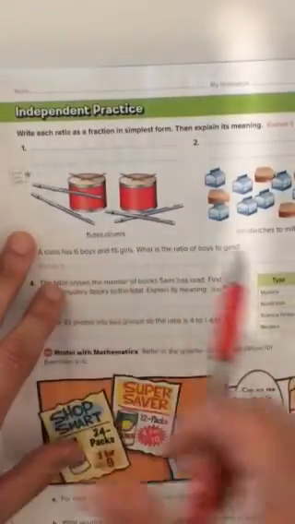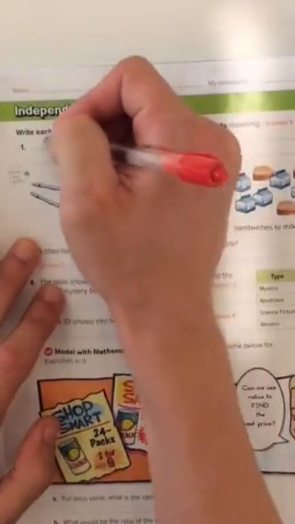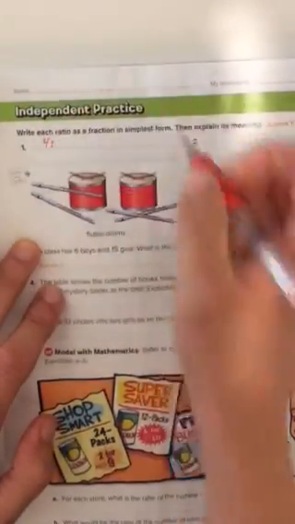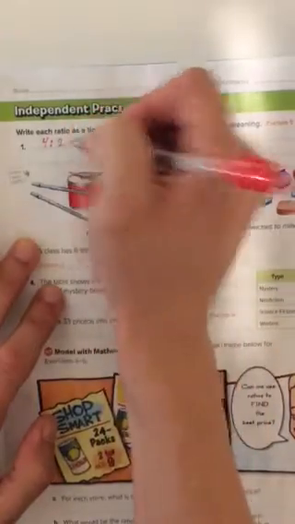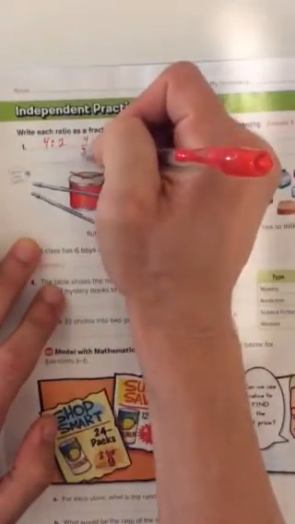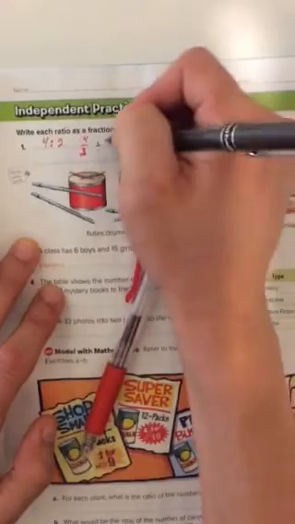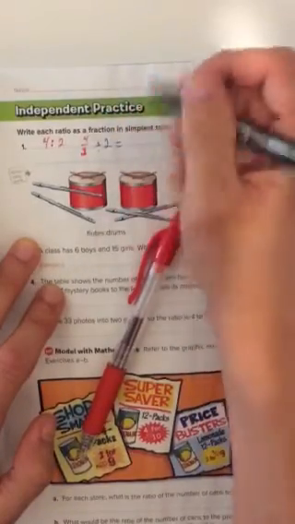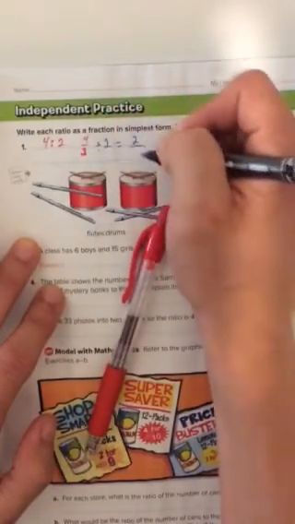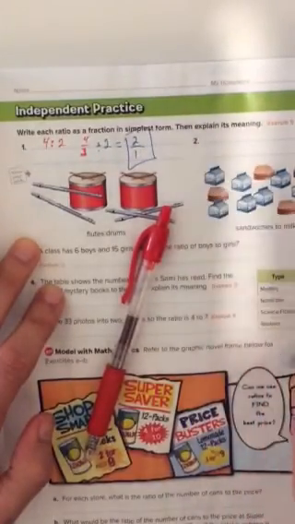Okay, so flutes to drums. How many flutes do I see? 1, 2, 3, 4 flutes. 4 flutes to 1, 2 drums. Okay, I'm gonna write it a little bit differently. 4 to 2. All right. Divide by 2 on the top and the bottom. So 4 divided by 2 is 2. 2 divided by 2 is 1. So what does this mean? It means that there's 2 flutes to every 1 drum.